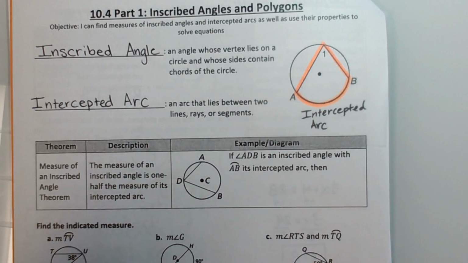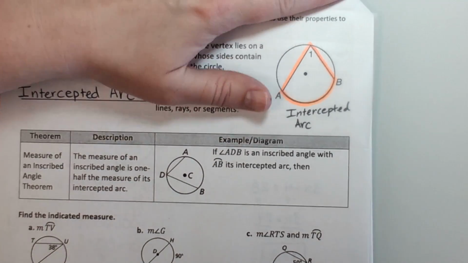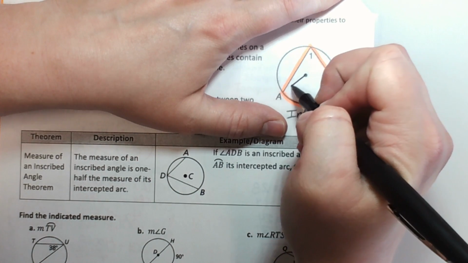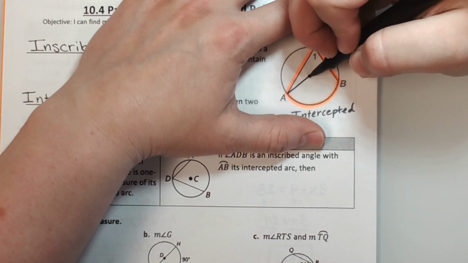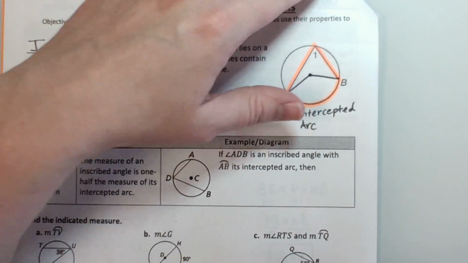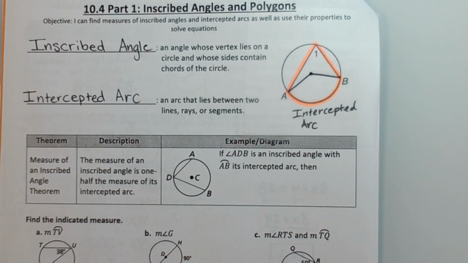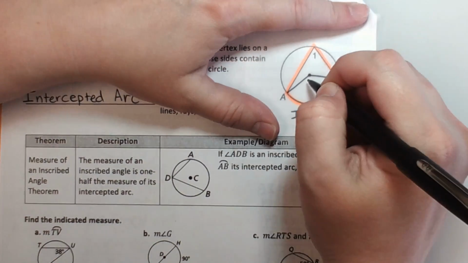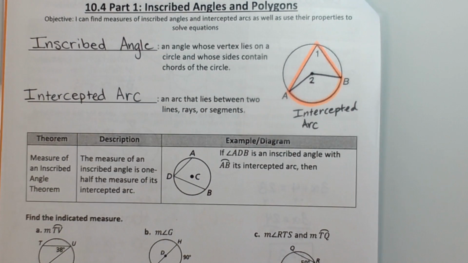If I had the central angle for this specific arc, that central angle would be right here. We'll call it angle 2. Is it an acute or an obtuse angle? It is obtuse. What about angle 1? Acute. My point is, the same rule does not apply for central angles as inscribed angles.